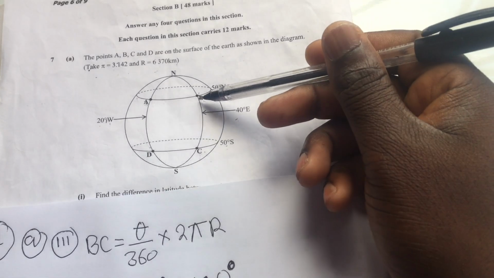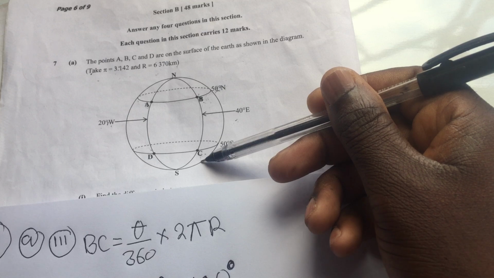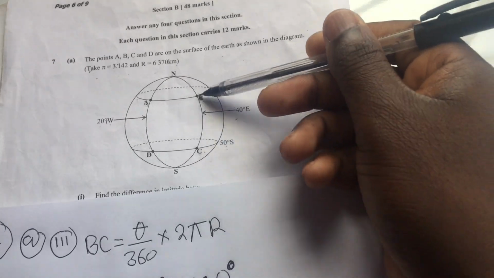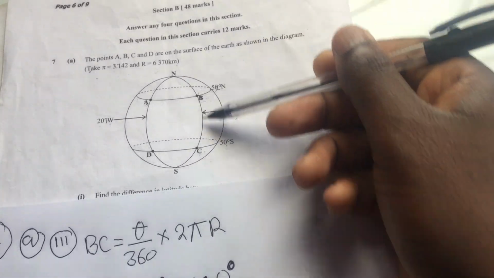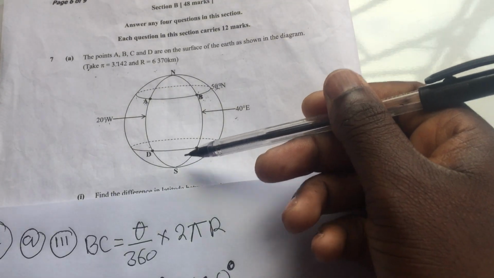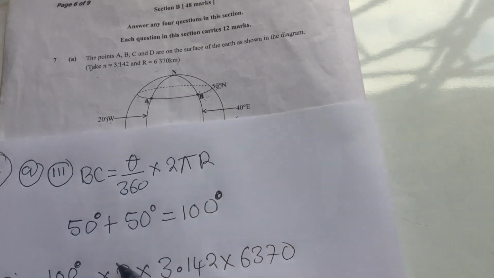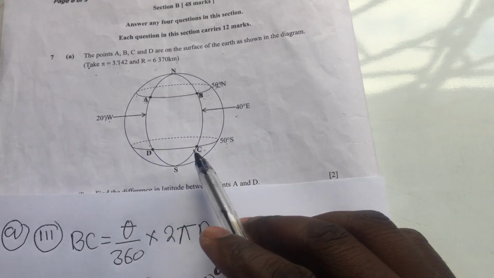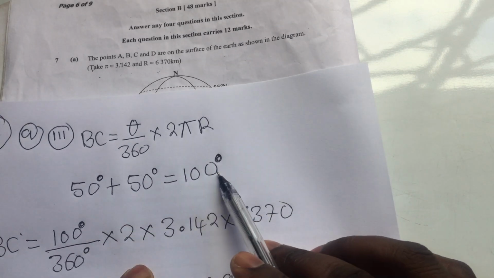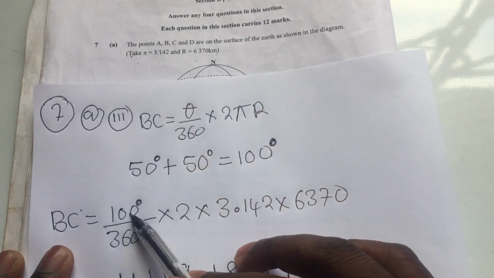Since you have been given BC, this is distance along longitude. If you have been given distance along longitude, you add the latitudes for the letters. The latitude for B is 50, plus the latitude for C, which is 50. You add 50 plus 50, which is 100. That is the one you put where there is theta.